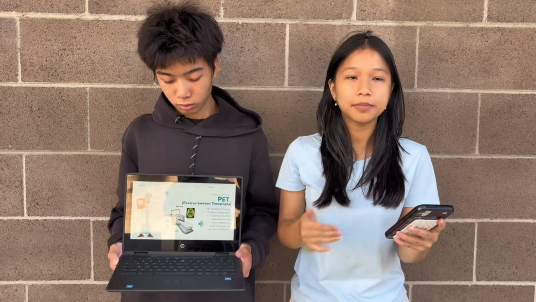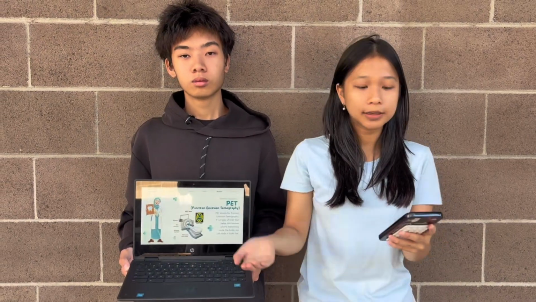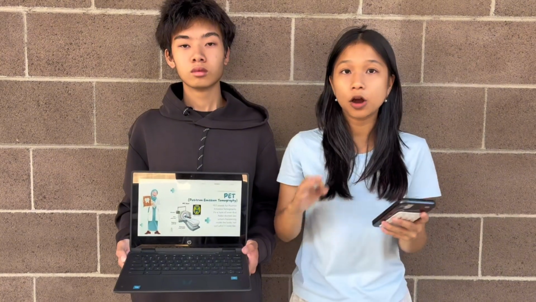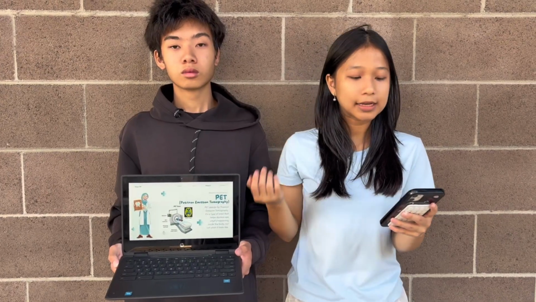Why is PET so helpful in hormone therapy? It can track progress in real time instead of waiting weeks or months. It lets a doctor change or adjust treatment quickly if it's not working. And the last one is it's more accurate than some other scans because it shows how the cancer is behaving, not just how it looks.